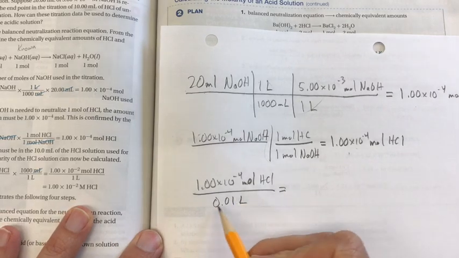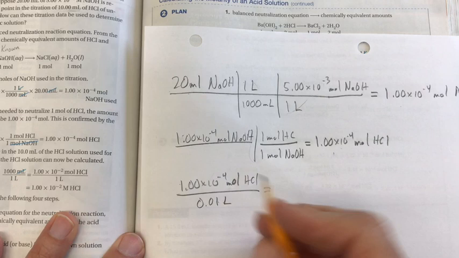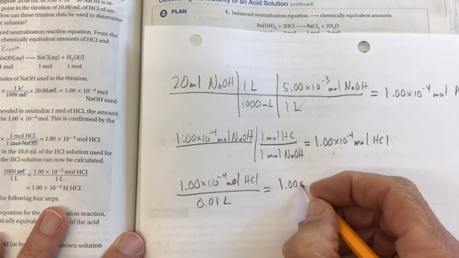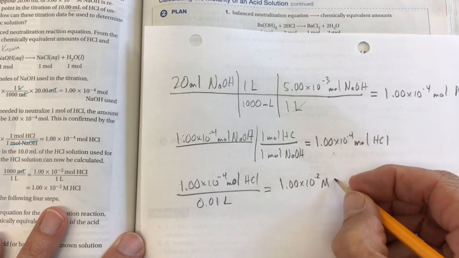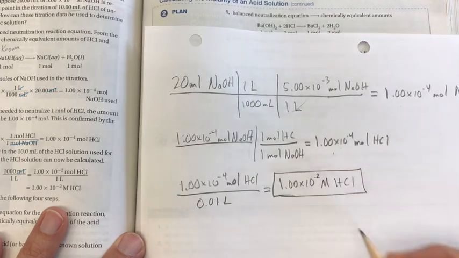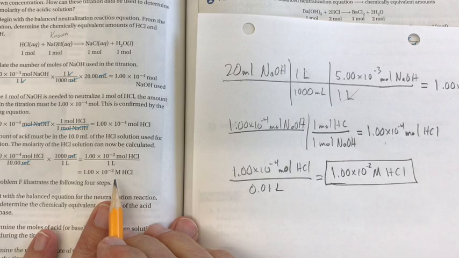And since these both happen to be 1, my exponent just changes, as you can see, to 1.00 times 10 to the negative 2 molarity of HCl. And that's our concentration of our unknown solution.